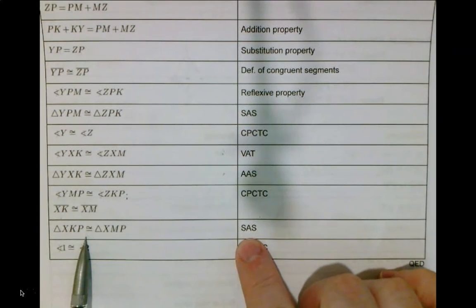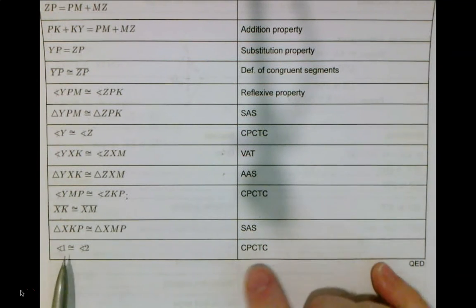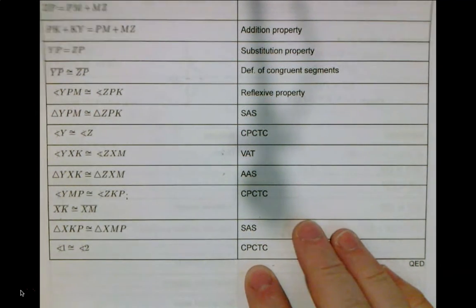You're either going to go with side, angle, side, or side, side, side. If you go with the angles, you're going with side, angle, side. If you go with XP congruent to XP, it's side, side, side. And then you have these two angles congruent by CPCTC. That was example 15.